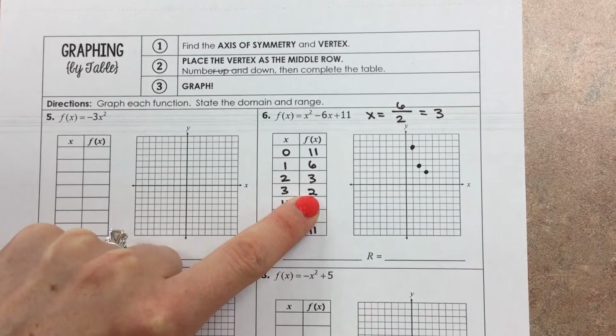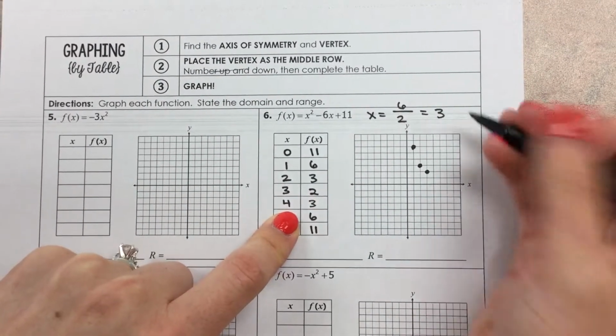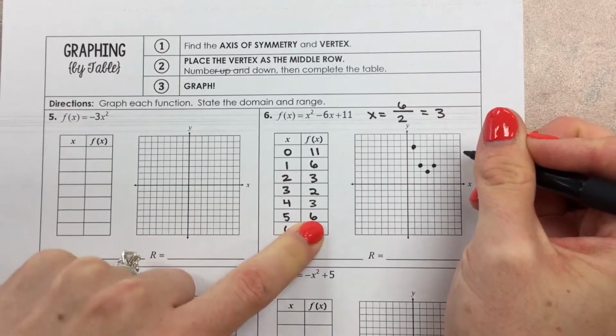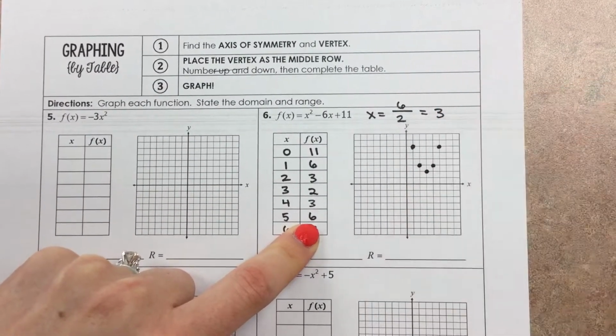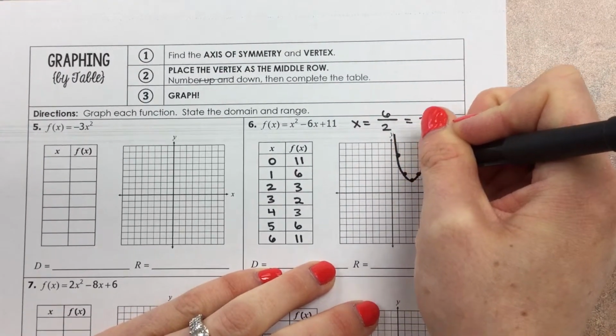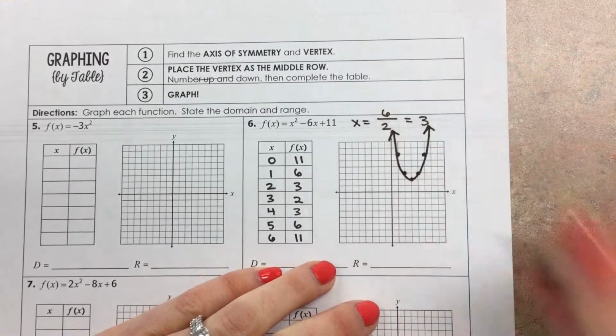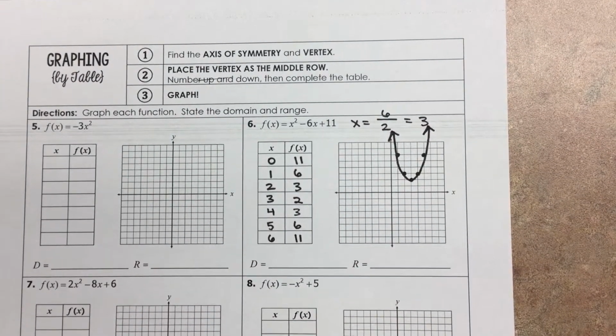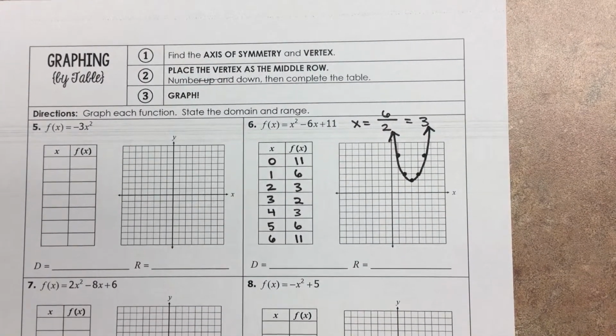So my graph is going to turn around once it gets here and be a perfect mirror image on the other side. So you can see that, and then the 11 is too high. So there's our curved shape of the parabola that I can connect here. Make sure you've got your arrows on both sides. And then once you're looking at the graph, looking at the table, we can do our domain and range.